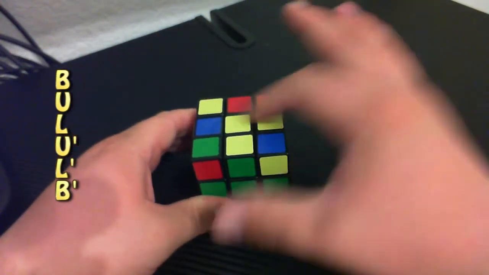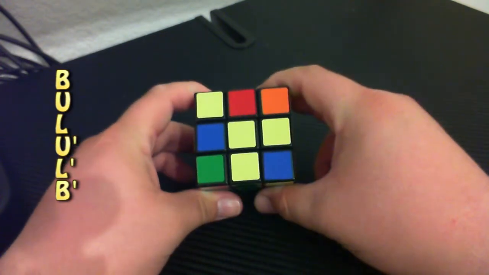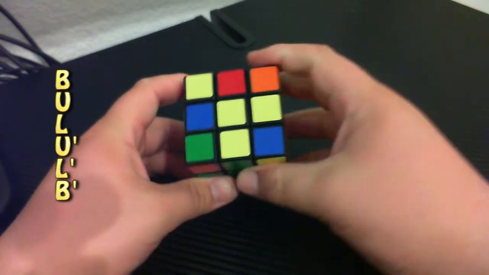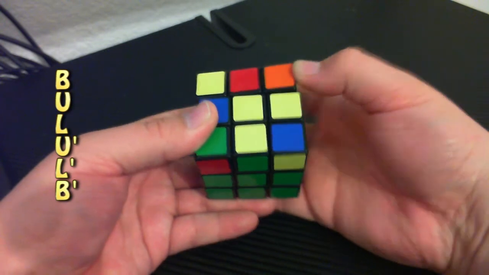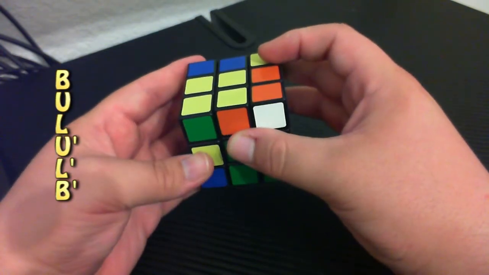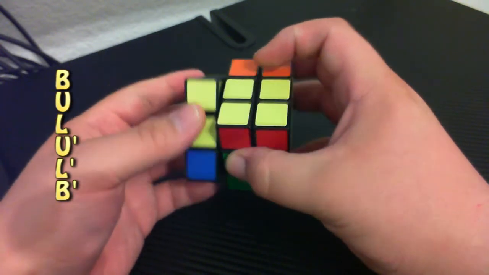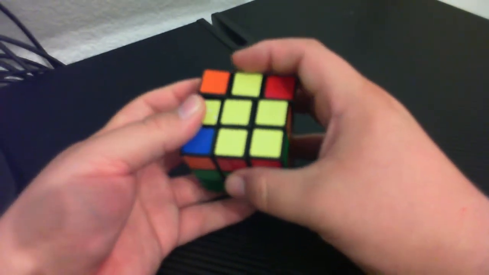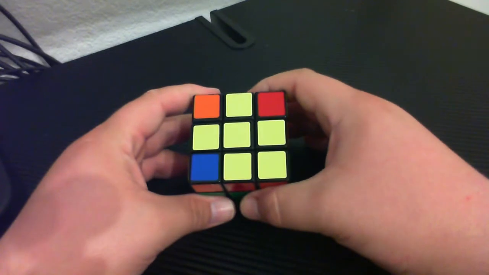Alright. So, we have the L. We hold it like this, where it's facing us and facing to the right, and it is back, up, left, up prime, left prime, back prime, to get the cross.